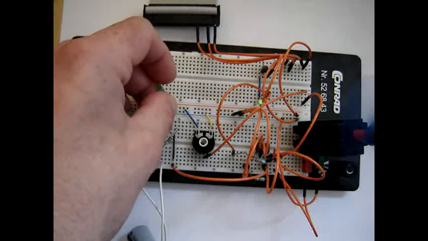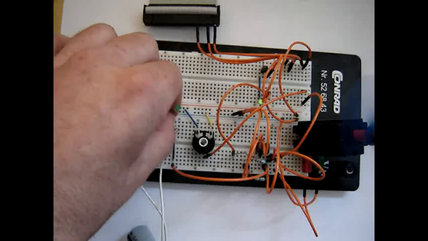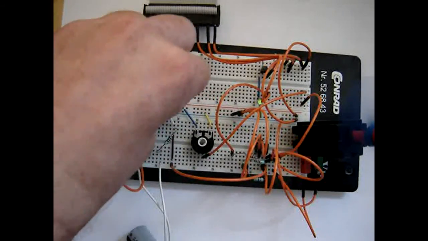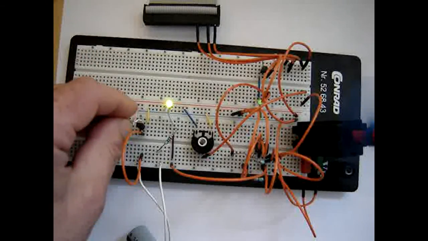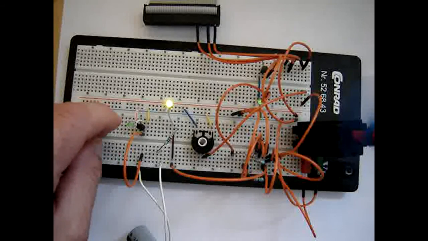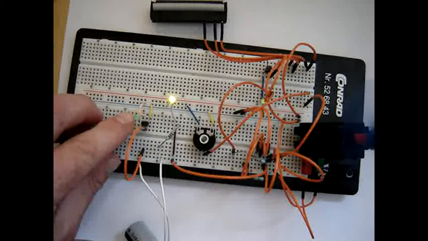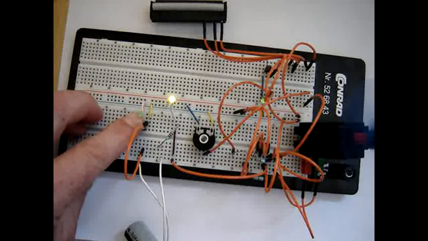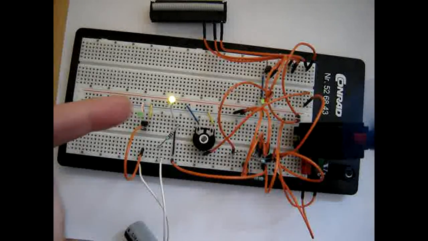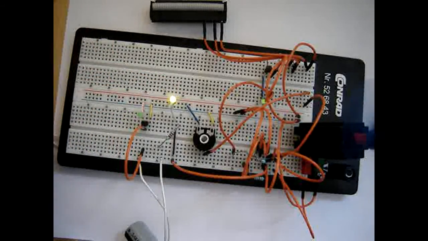Or here. No. Well, the spot of the minus doesn't really matter. And see, this works. So this confirms that there is a problem with the transistor, unfortunately, because this LED clearly works here but not here, so I'll have to find something about it.